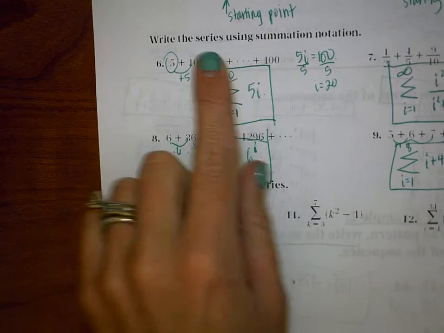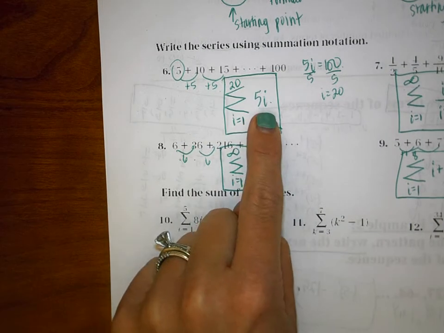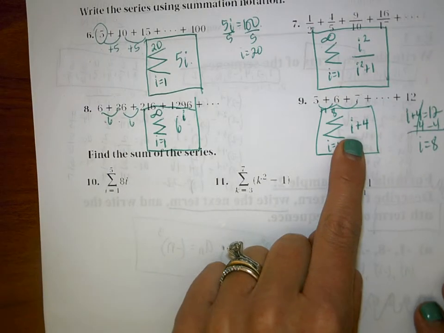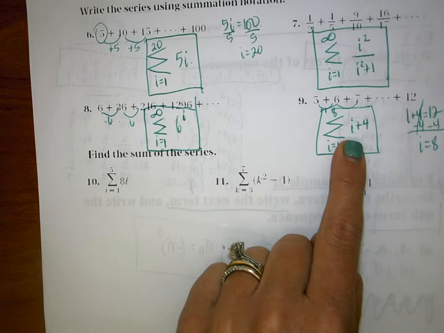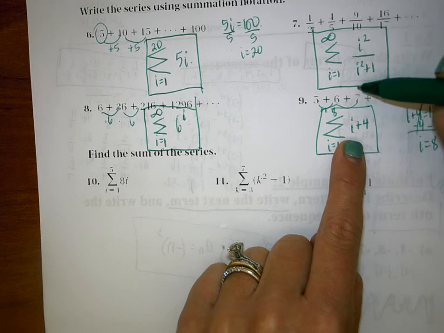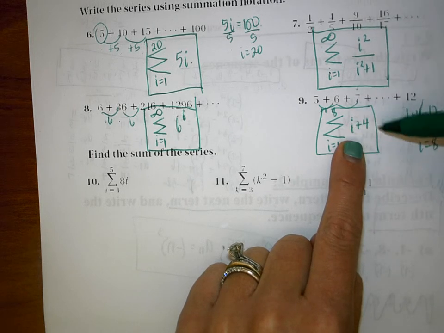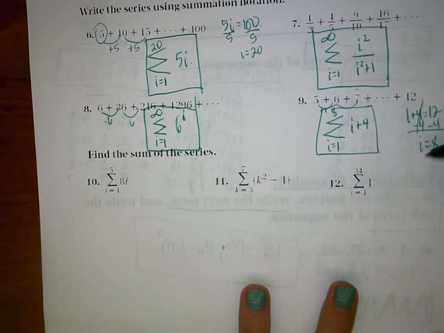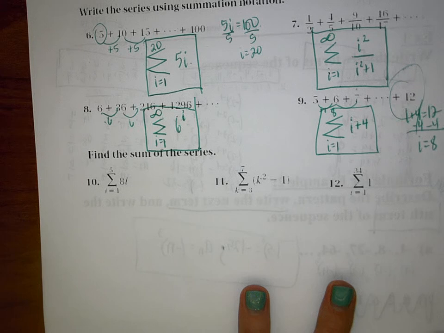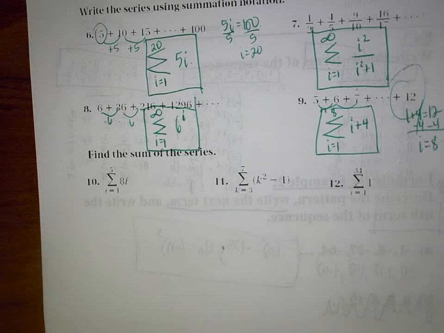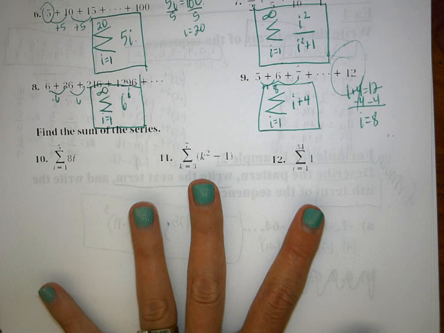Back on this one, if I plugged in 1, 5 times 1 made 5, which was my first term, so I didn't have to do anything. But on this one, when I plug in 1, I get 1. So what would I need to do to this to make it 5? Add 4. And then I always double check it with a different term number. So I'm going to my third term. If I plugged in 3 here, 3 plus 4 does make 7. So my formula works. And then we had to solve this for my ending number to find out that the last term is actually 8. So I just took my formula, I plus 4 equals 12, and solved for I. Okay? Oops, sorry. Okay, any other questions on these problems?